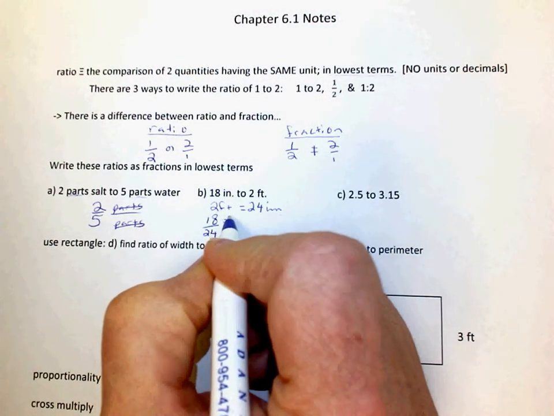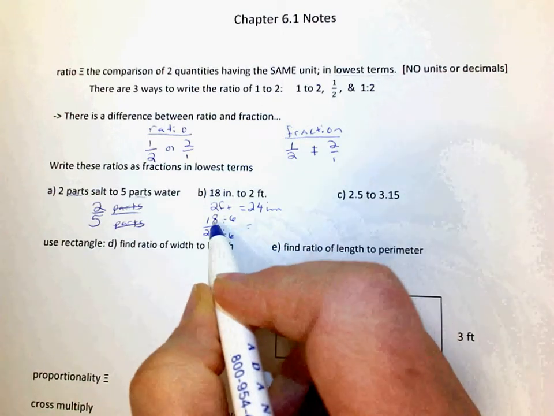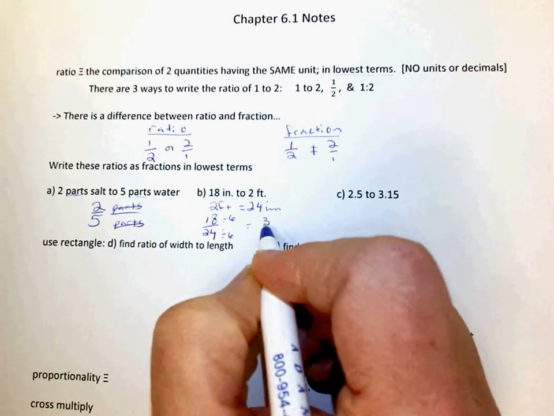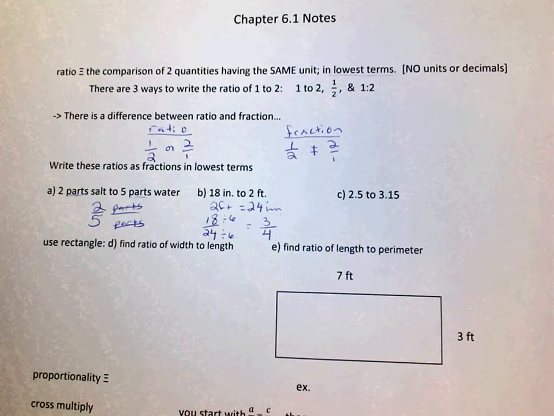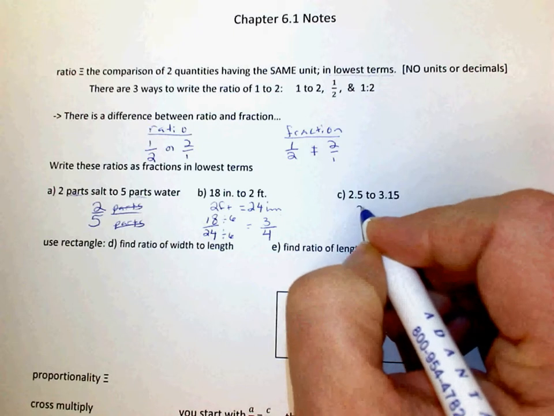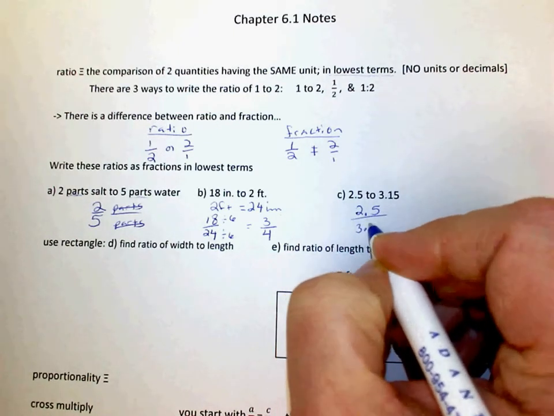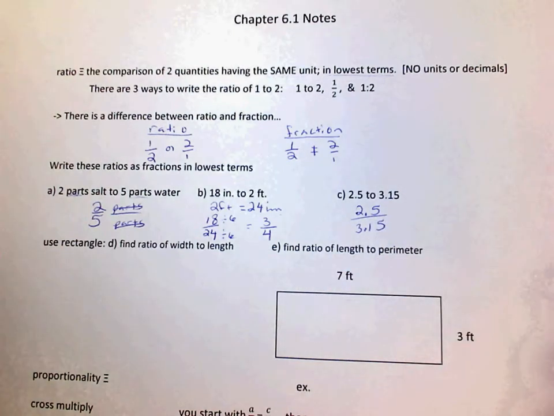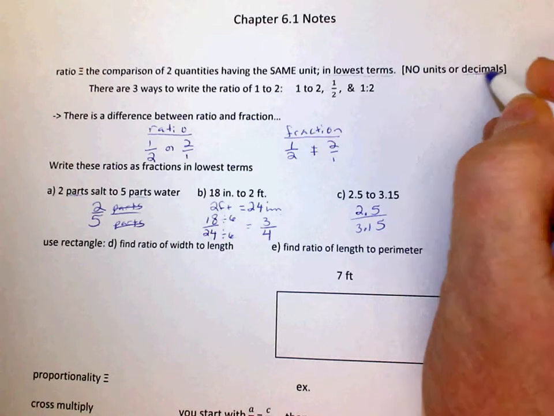I can divide a 6 out of top and bottom. When I do that, 18 divided by 6 leaves us 3. 24 divided by 6 leaves us 4. And the nice part about this one is it has no units, so they're in the same units, basically. But the problem here says no decimals.